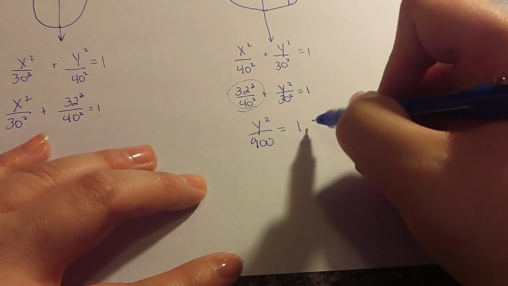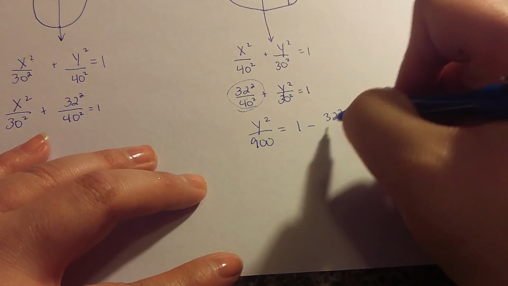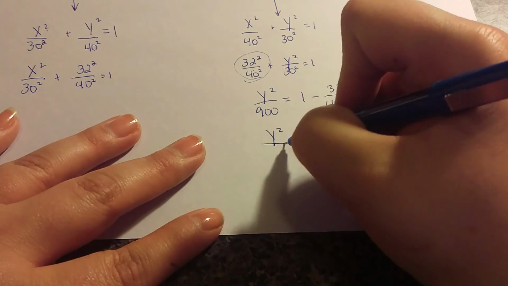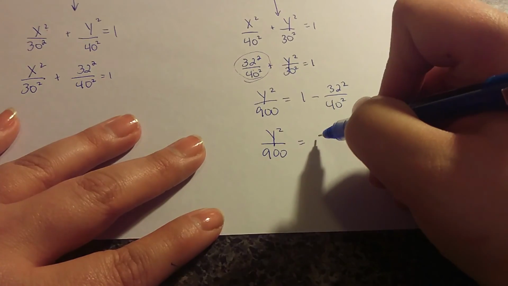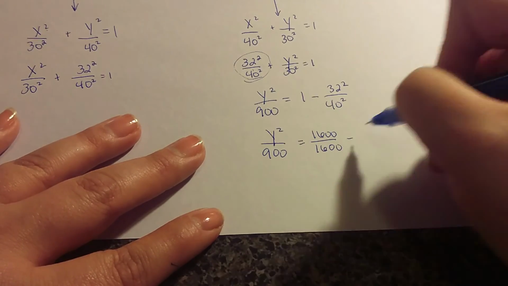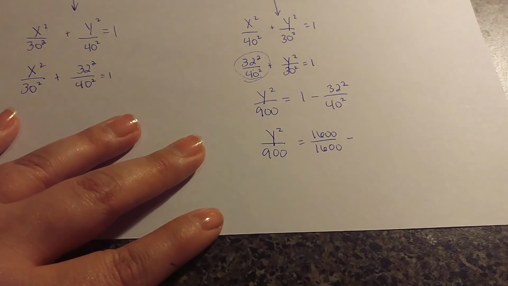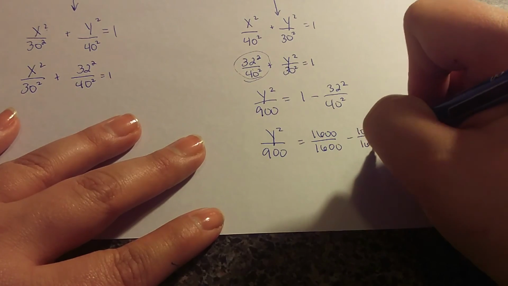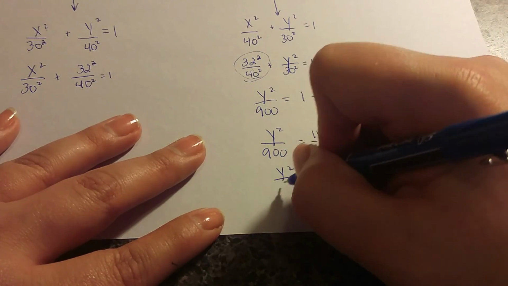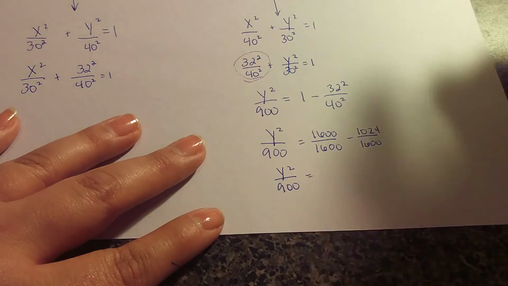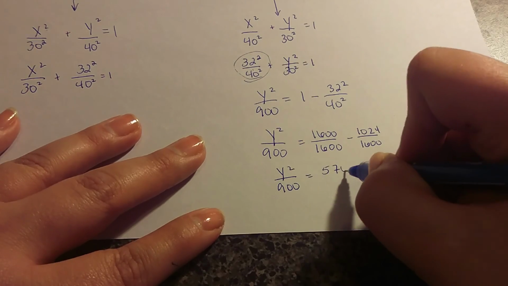Over here I've got 1 minus 32 squared over 40 squared. 40 squared is 1600. And then 1600 minus the 1024 is 576.